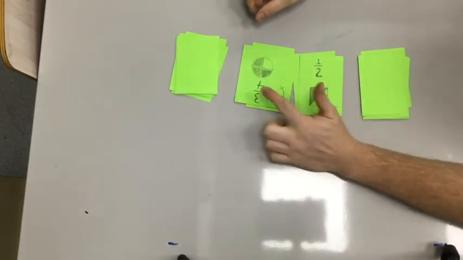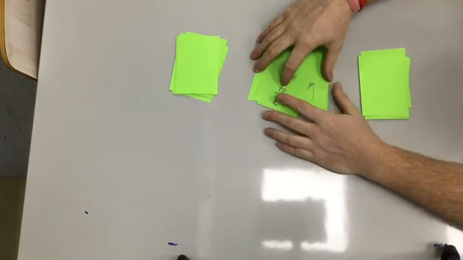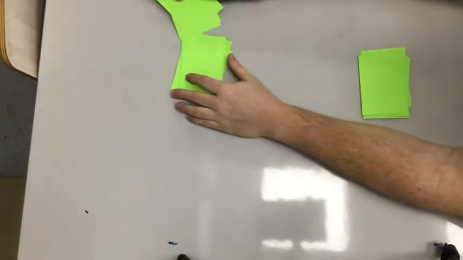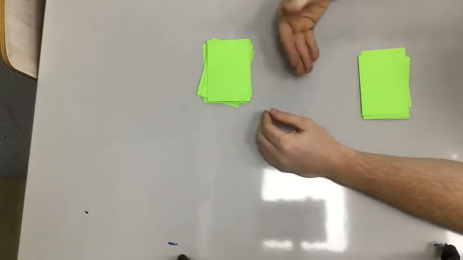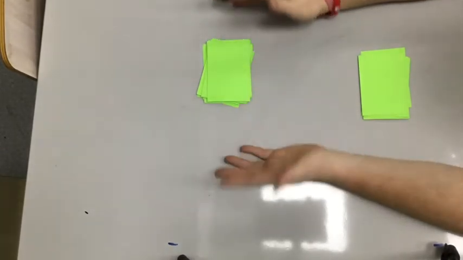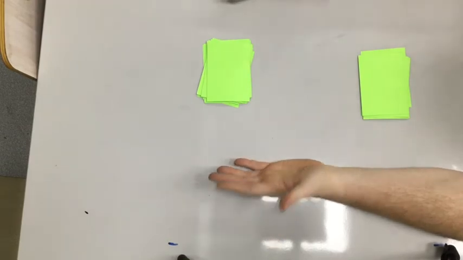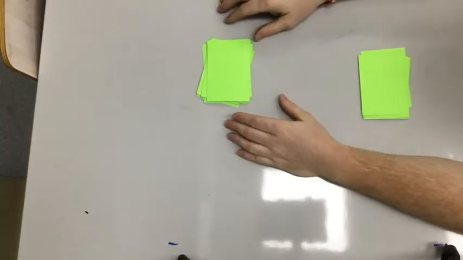Which is bigger, 1/2 or 3/4? That would mean that this person gets all of the cards. They go on the bottom of their pile. And you keep playing and playing until there are no cards left. That would be fraction comparing war. Great. Give it a go and see how you like it.